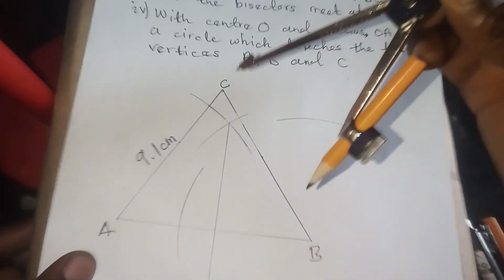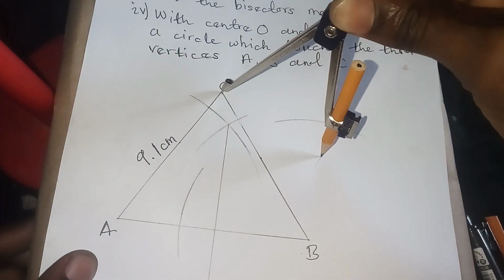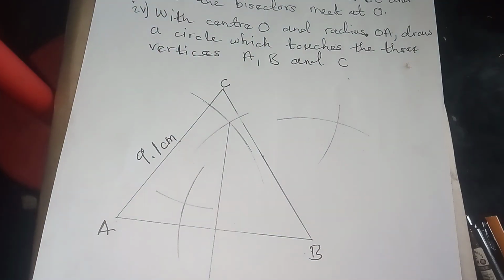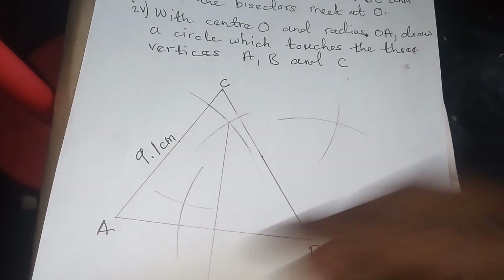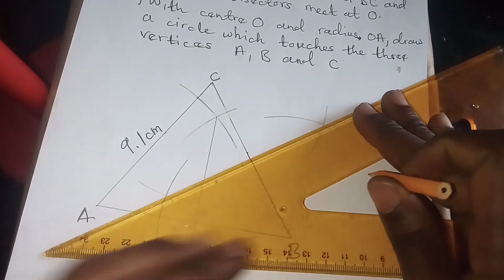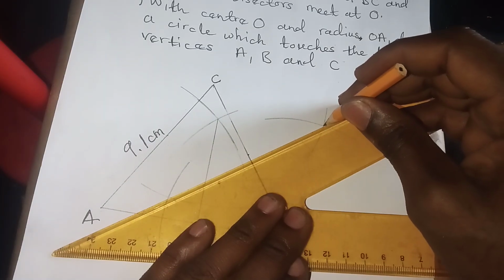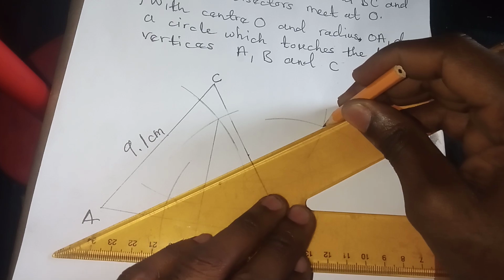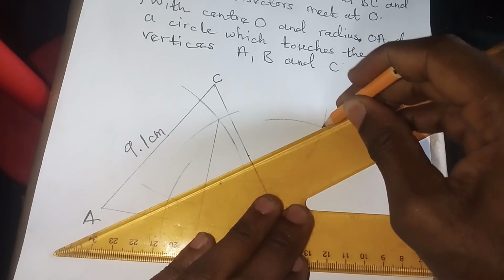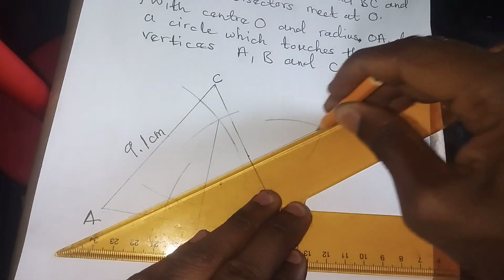And then now you can use C as your center. And then you do the same thing. You draw an arc this side and then another arc this side. So once you do this, you can draw your bisector using your pencil. So this one should pass through the point of intersection of these two arcs. Something like this.